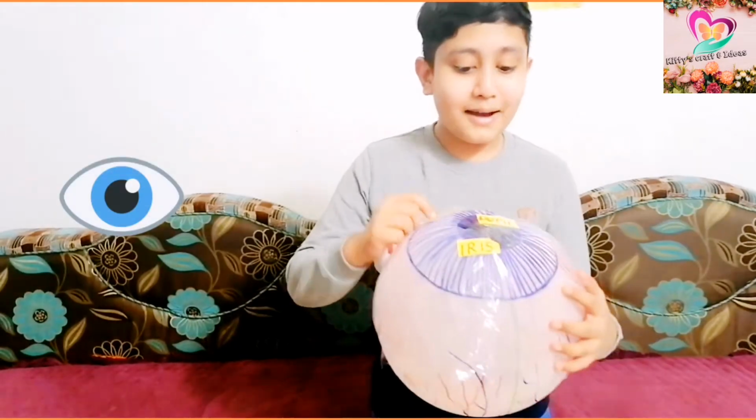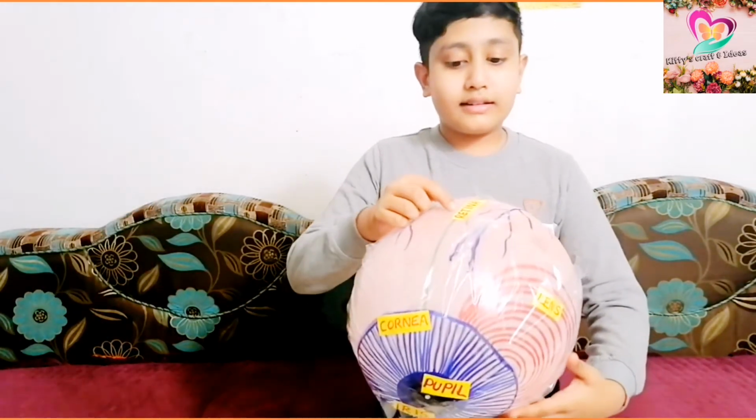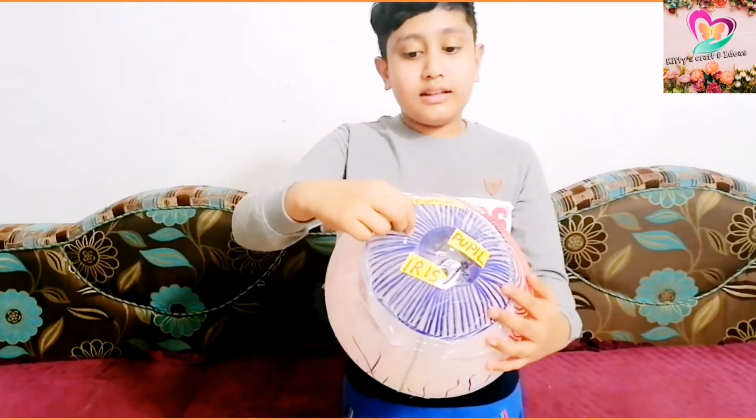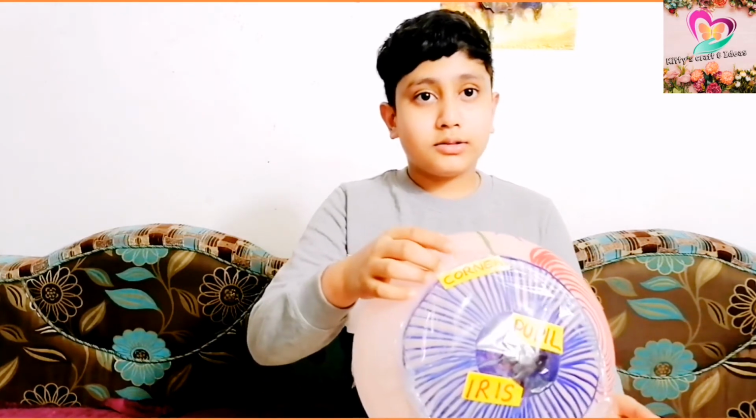At first I introduced the parts of the eye. Cornea, pupil, iris, lens, retina, optic nerve. Cornea, the thin transparent layer that covers the front of the eye. Iris, the round colored part of the eye, is present behind the cornea.